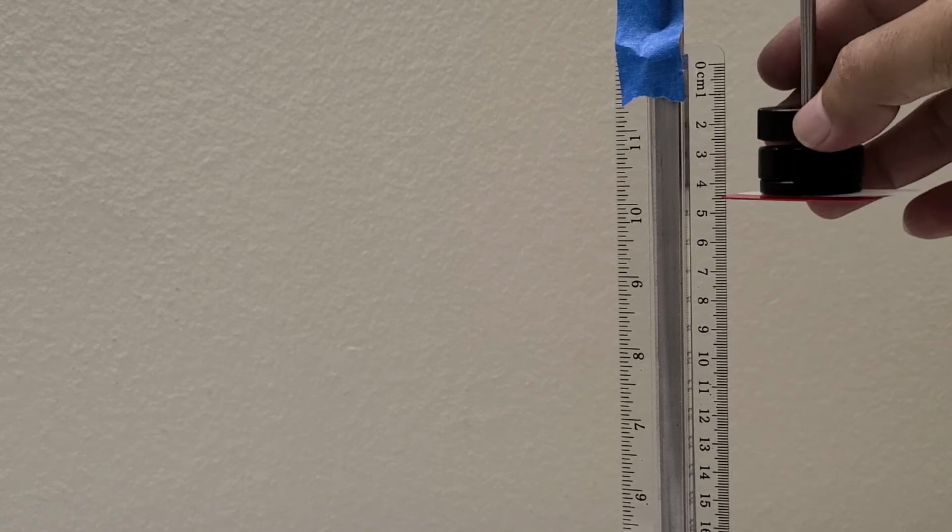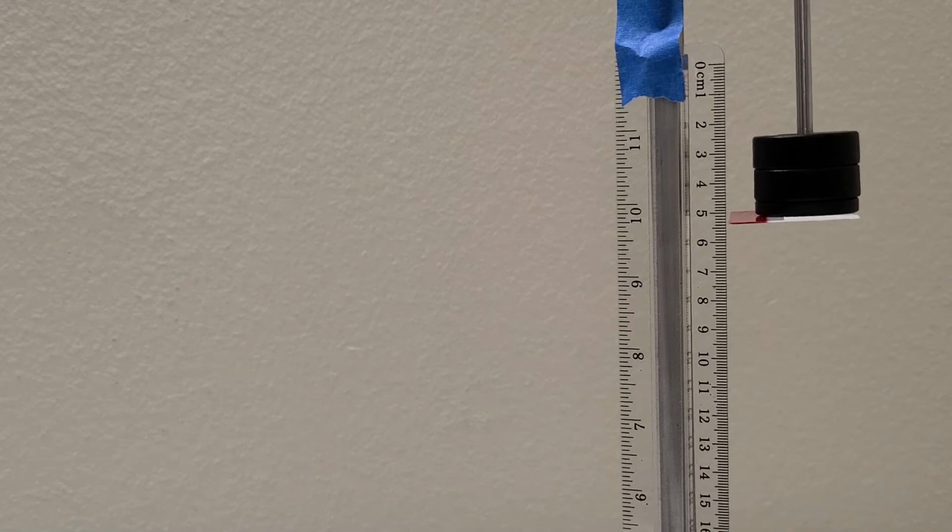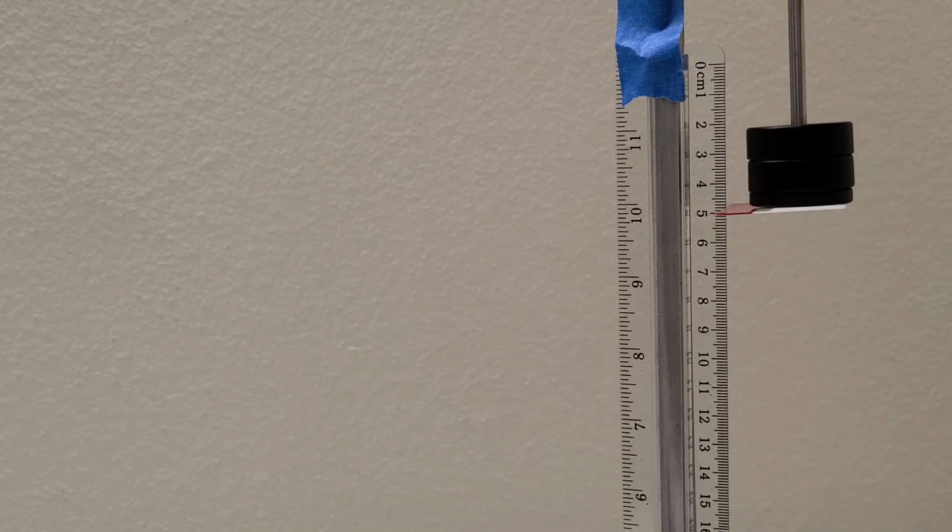For 100 grams, what is the total length? Our 0 is right there, always starting from 0. For the example of 100 grams, we have about 5 centimeters. Now, another 50 grams.